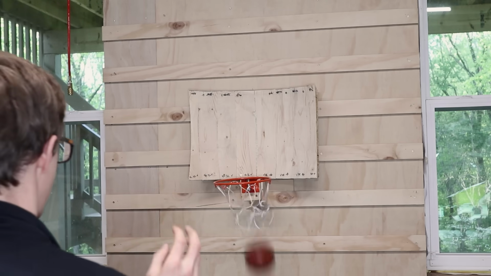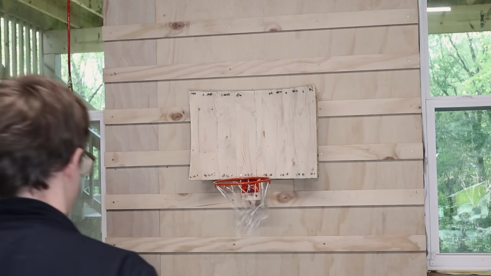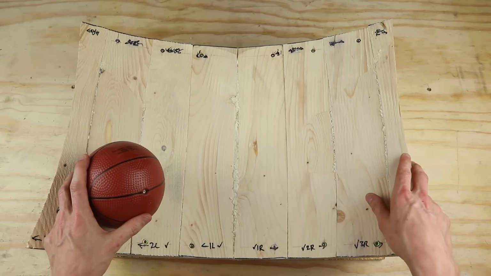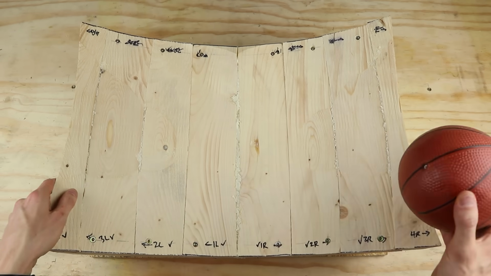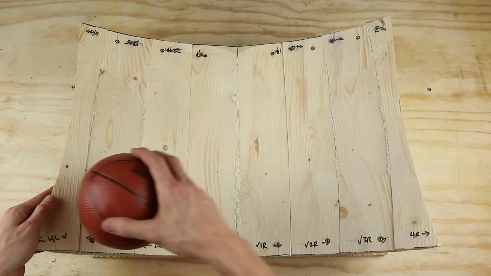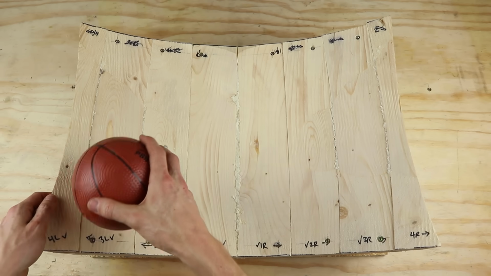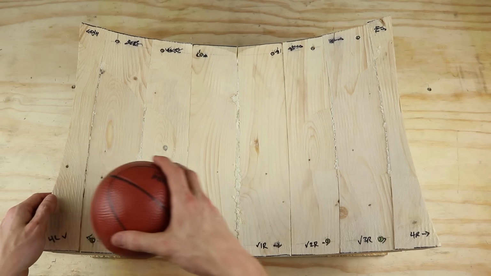But it's actually really hard to not aim at the center of the hoop. I've been trained my entire life to throw it at the center. This thing actually works. The only thing that I wish it did is properly direct shots from the corners. And the reason that it can't is that the algorithm that I was using didn't account for the fact that they would hit the rim.